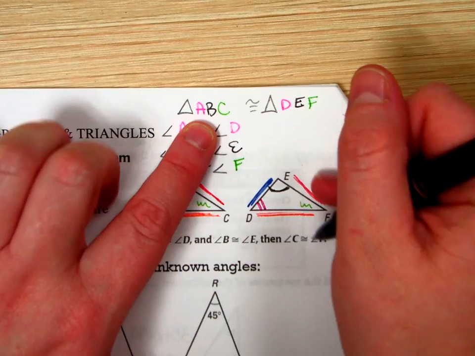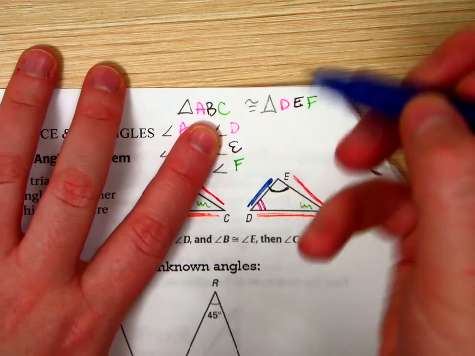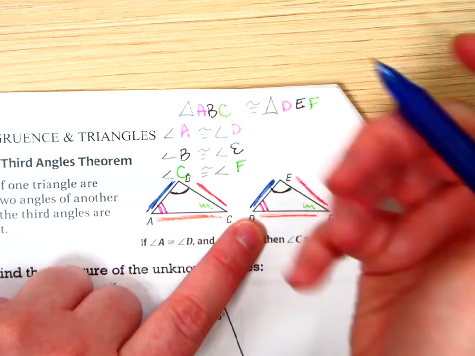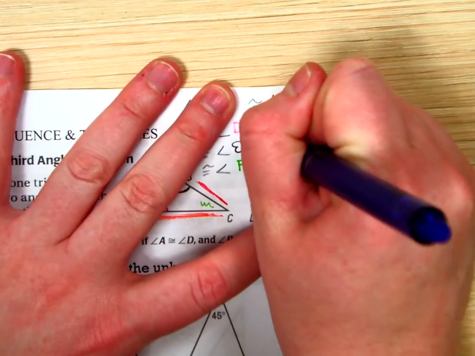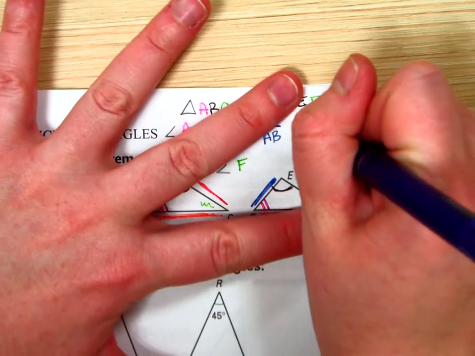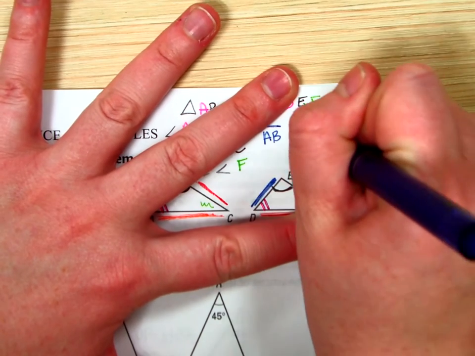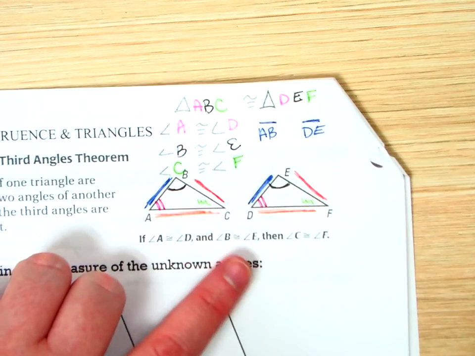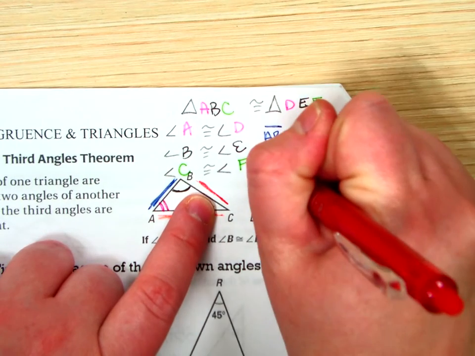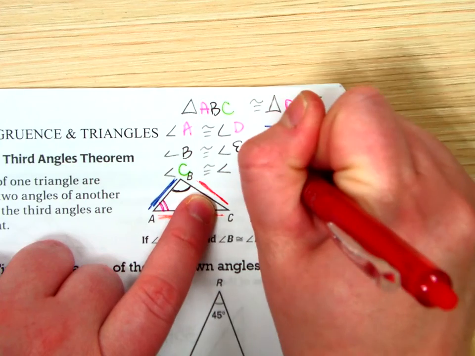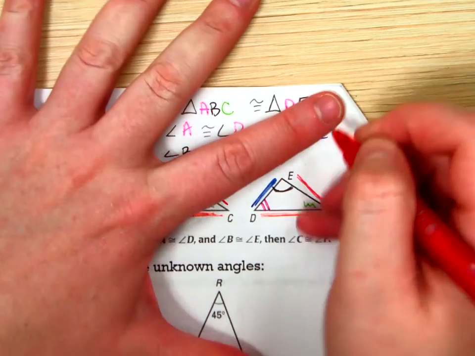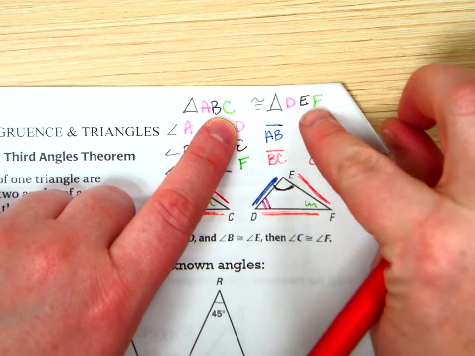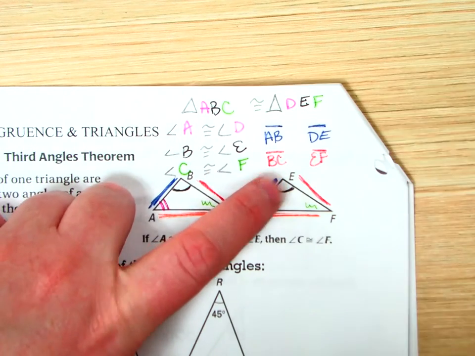Now sides are really cool because we go based on order. So AB form this side and DE form this side. So segment AB has to be congruent to DE. Now how did I get those letters orders? First two, first two. BC must be congruent to EF. Once again, BC second two, EF second two, corresponding parts, B and E have to be the same location.